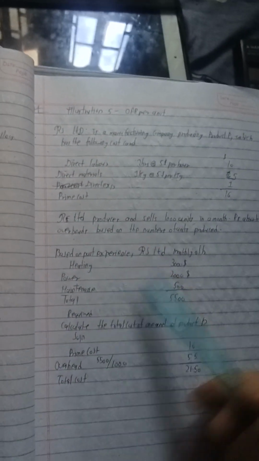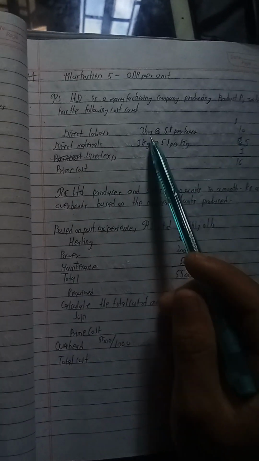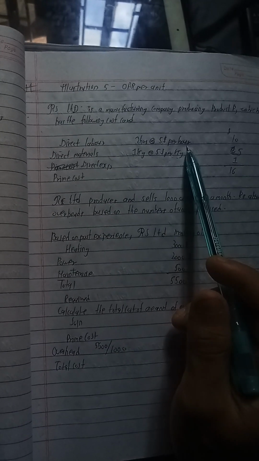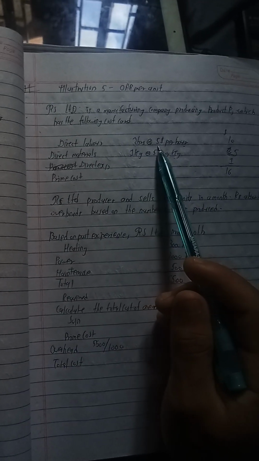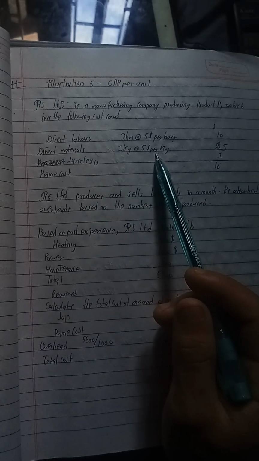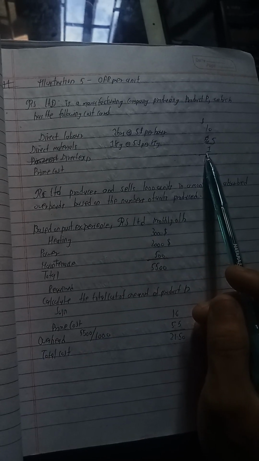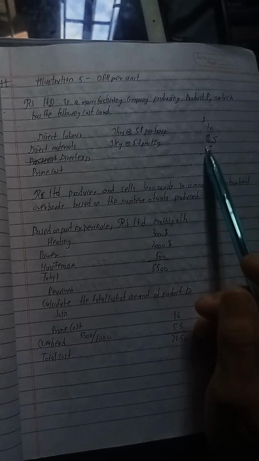And then we have OAR per unit. This question needs to be understood a little, it is not simple, it is a little tricky. Here we have prime cost $16, that is sum of direct labor, direct material and direct expenses. So direct labor 2 hours at the rate of $5, that means 2 times 5 is 10, 1 kg at the rate of $5 per kg, that means 5. Okay, so we summed all and we got $16.